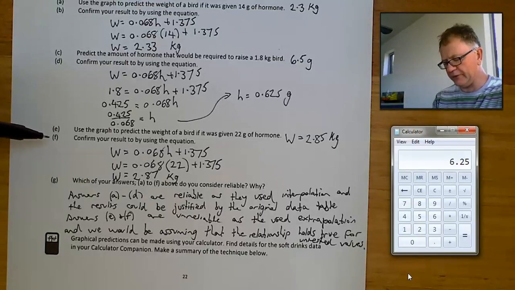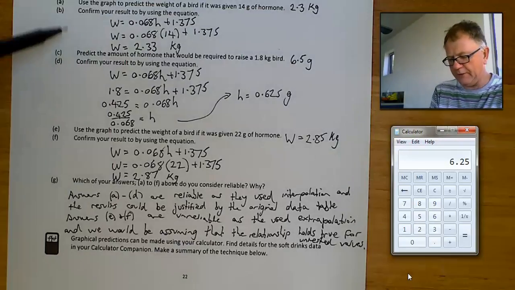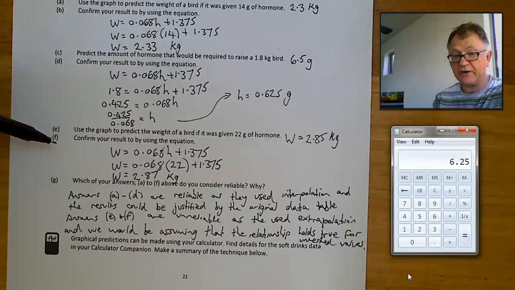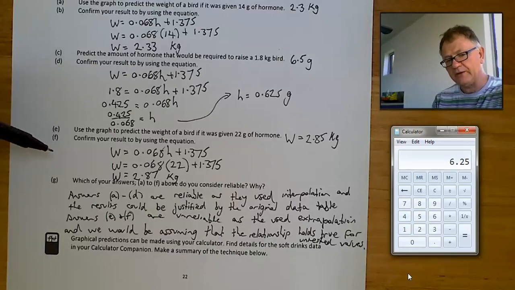We've got no idea what happens when you give 22 grams of hormone to the bird, because the biggest amount that was given was 18. It might hold true, but it might be that if you end up giving too much hormone, it's counterproductive and it doesn't produce larger birds at all. It might produce smaller ones. It may even kill the birds. So you cannot assume that a relationship will hold true for values which haven't been tested.